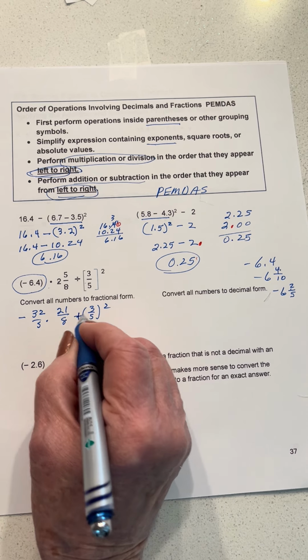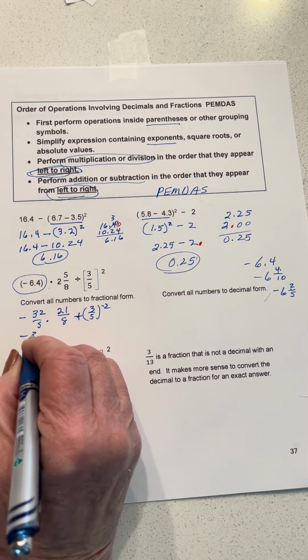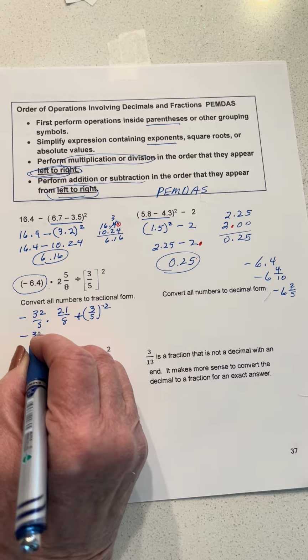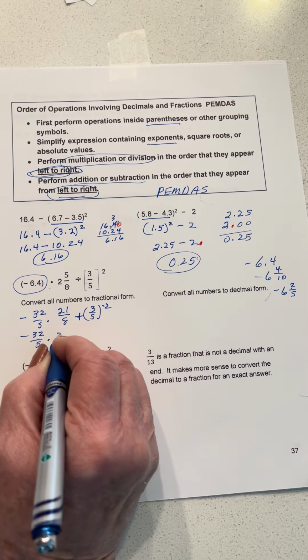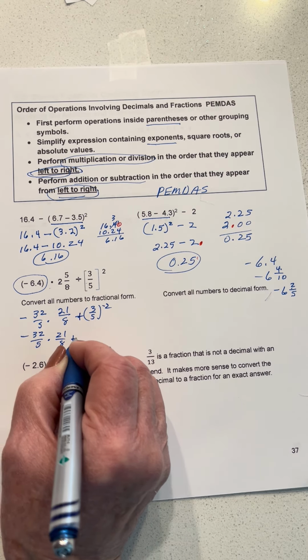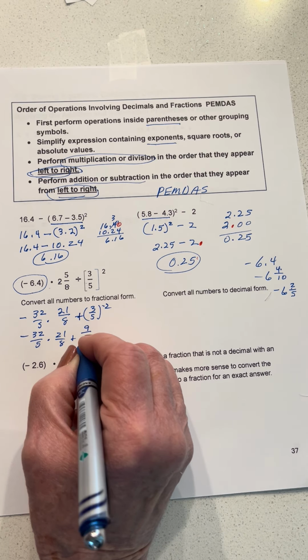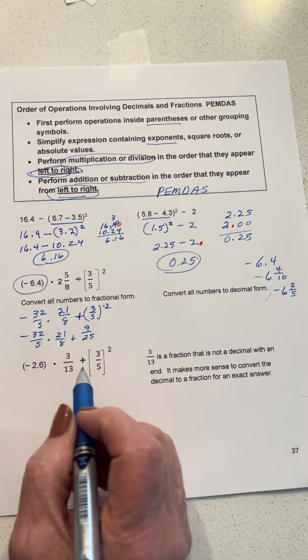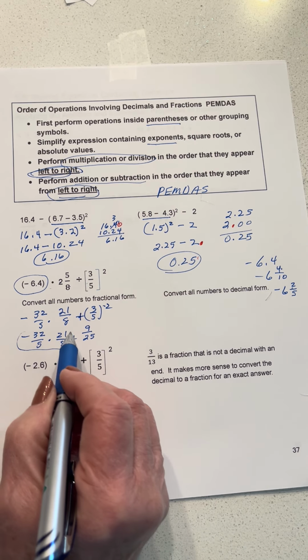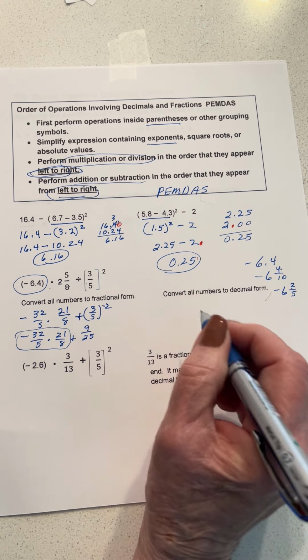Okay, so let's do the exponent next. The 3 squared would be 9, 5 squared would be 25. And now we're going to do this multiplication. I know that's going to be negative.